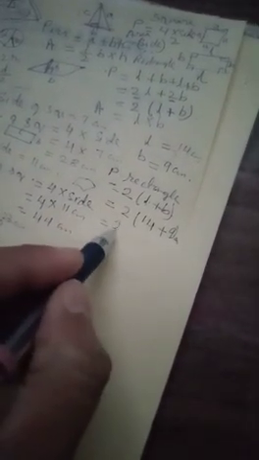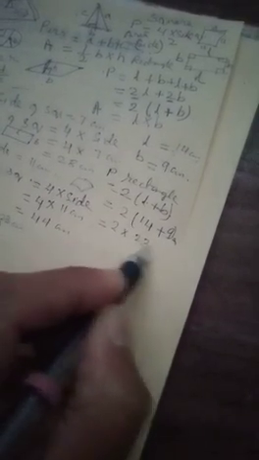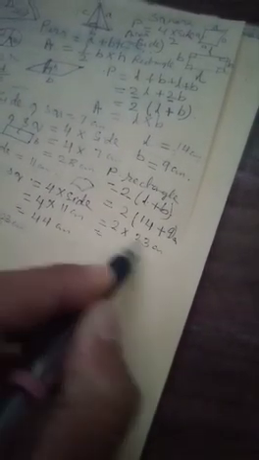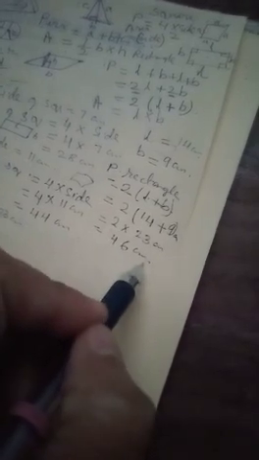Complete first the term inside the bracket. We have to follow BODMAS. So 14 plus 9, we get 23. So we multiply it. 2 into 3, 6. 2 into 2, 4. So the perimeter of the rectangle equals 46 cm.